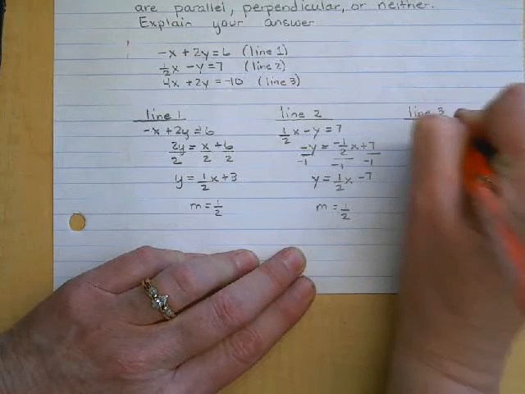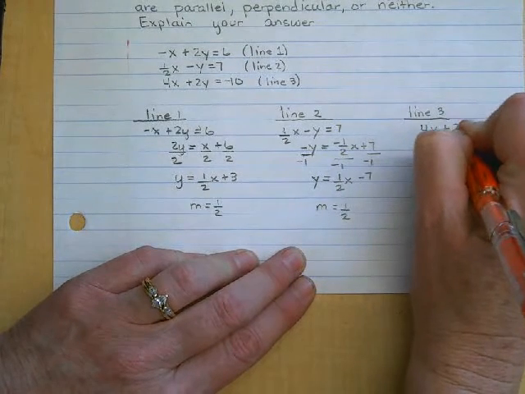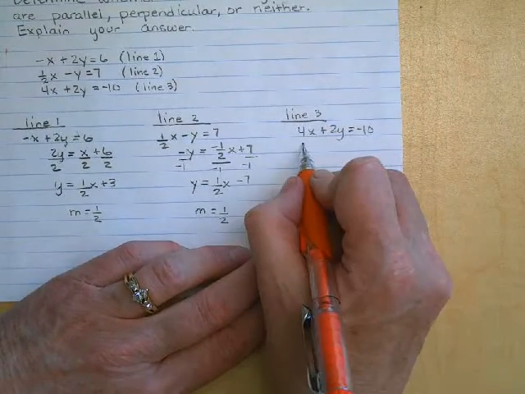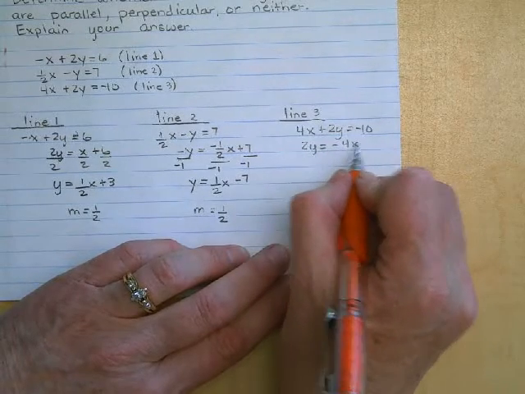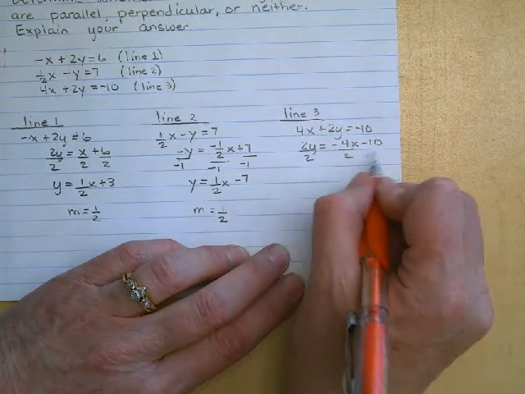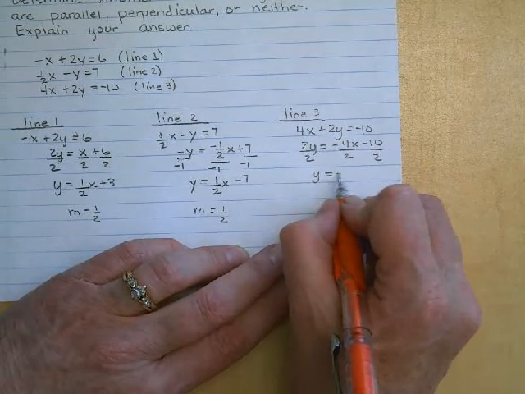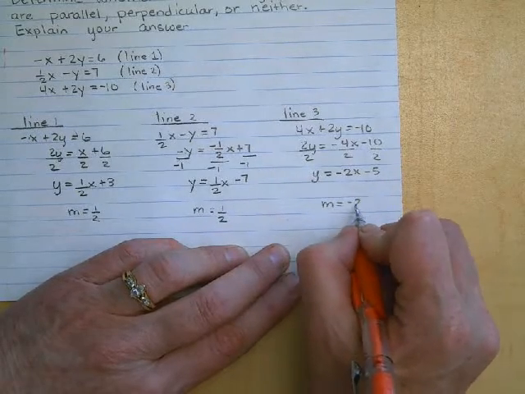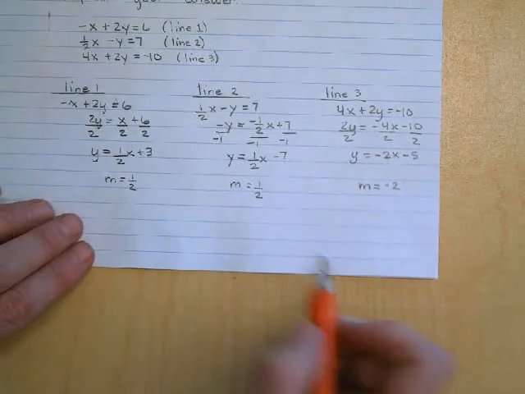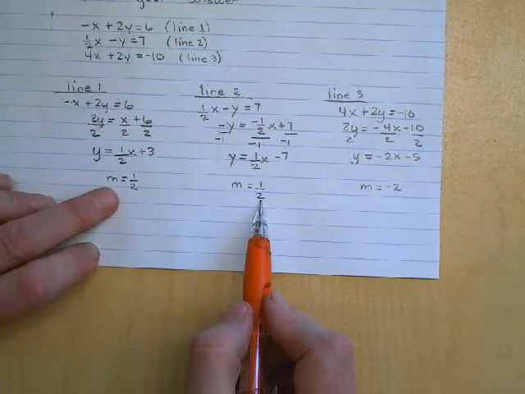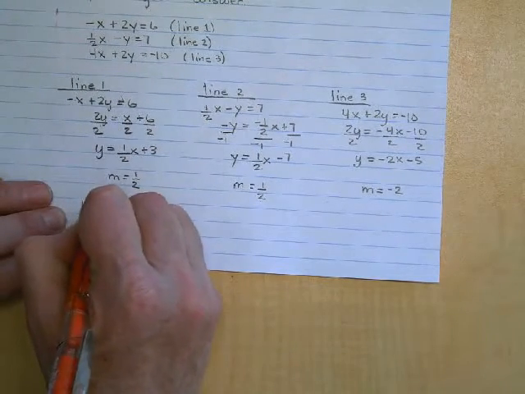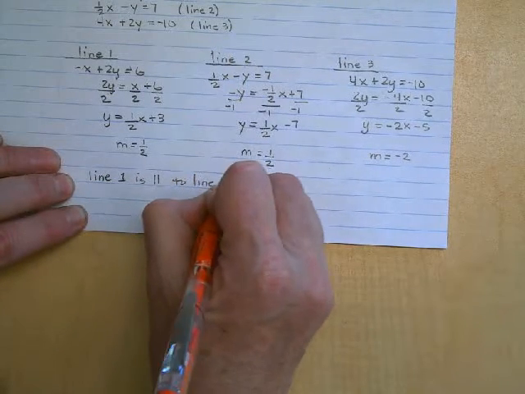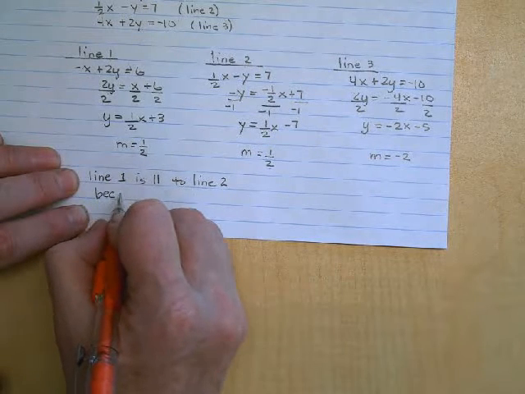And line 3, we have 4x plus 2y equals -10. This 4x is coming over. I'm going to divide everything by 2. So y is -2x minus 5. So this has a slope of -2. Okay, so we can see that line 1 and line 2, they have the same slope. They're parallel. Okay, so line 1 is parallel to line 2 because they have the same slope.